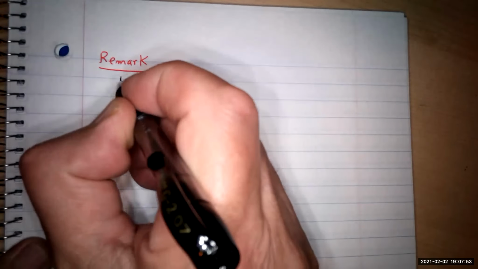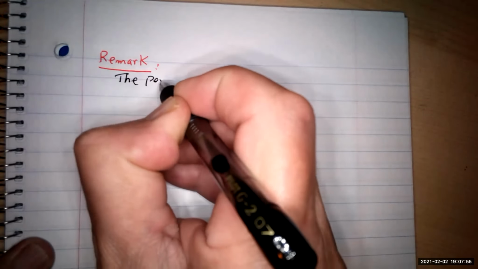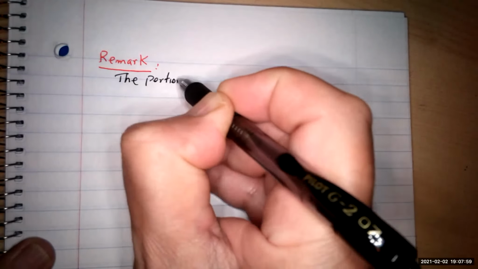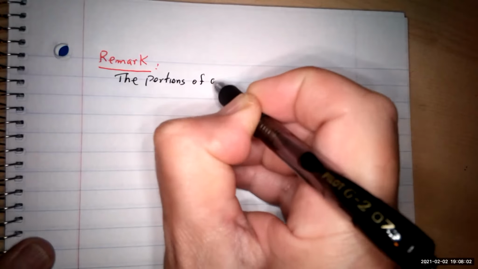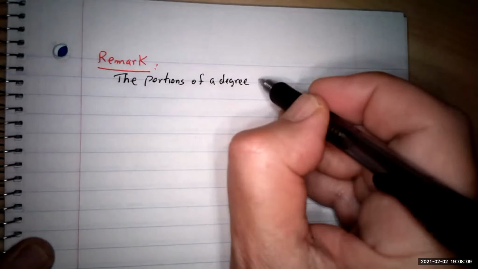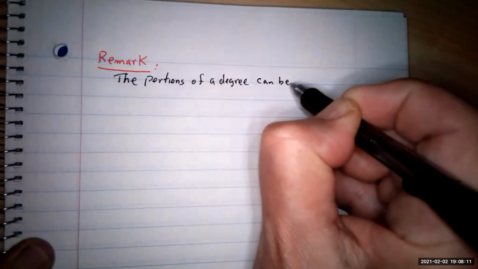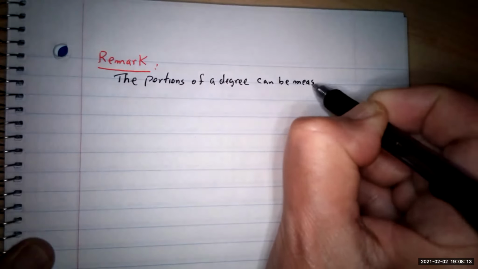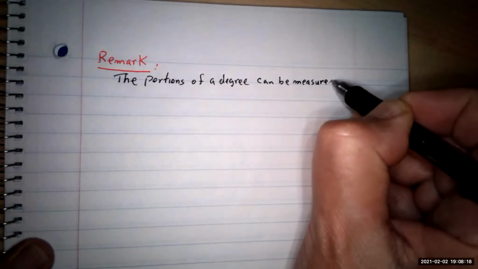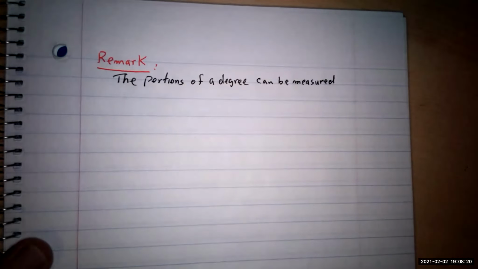So I remind you that the portions of a degree can be measured, because in some disciplines these measurements are very crucial. So you're not going to leave those portions aside, if you like. You want to measure it.